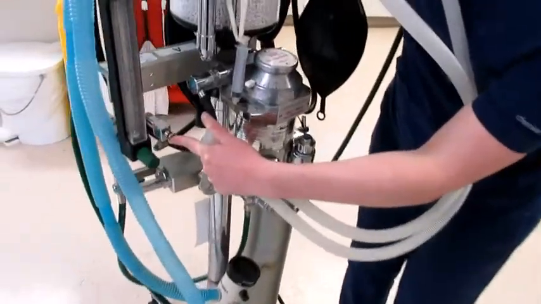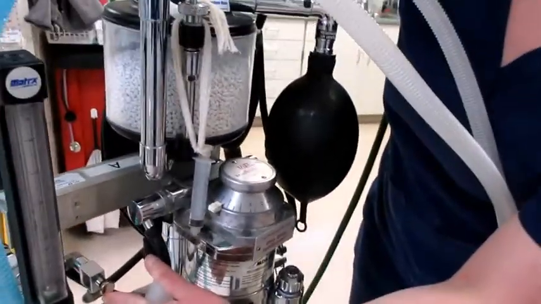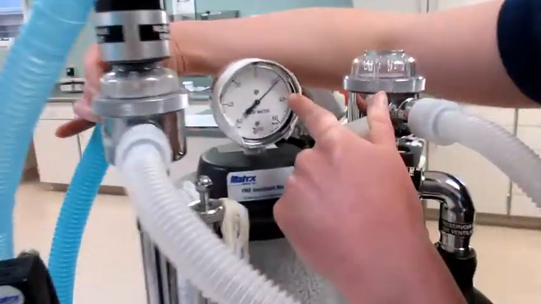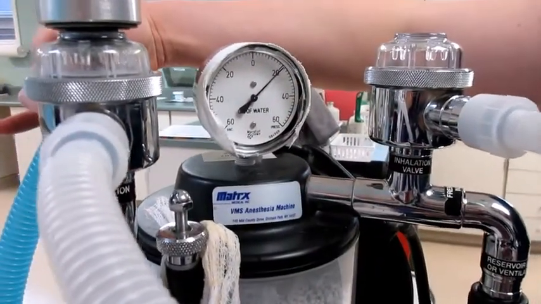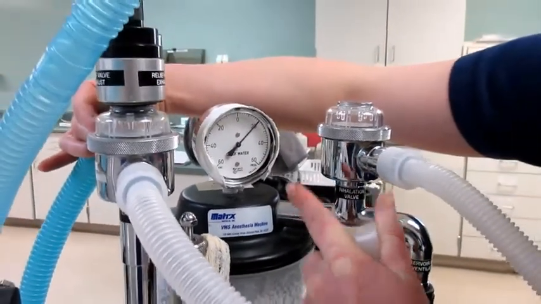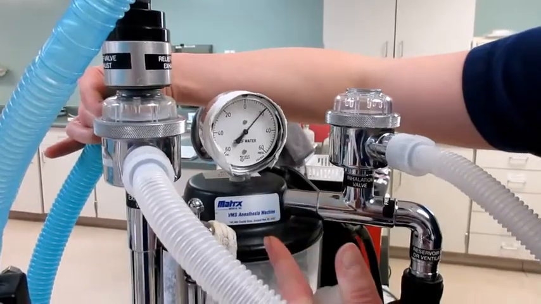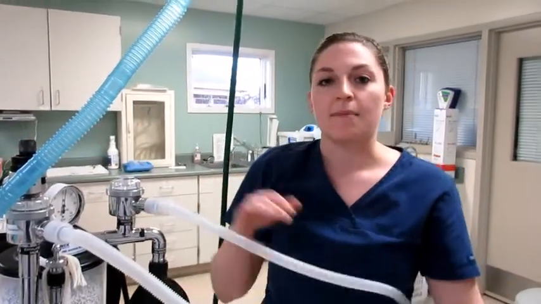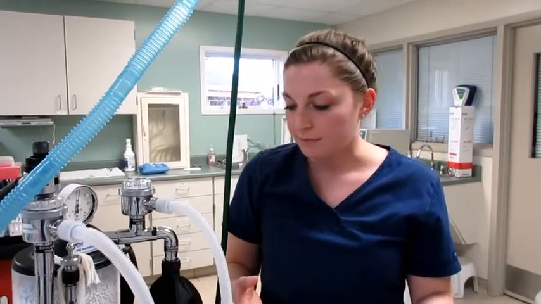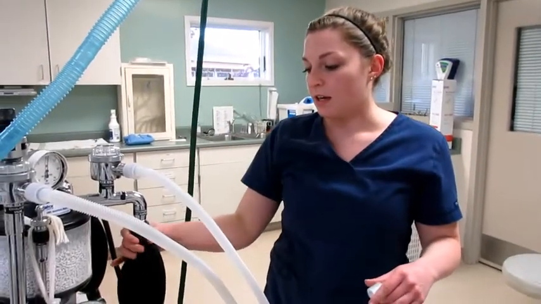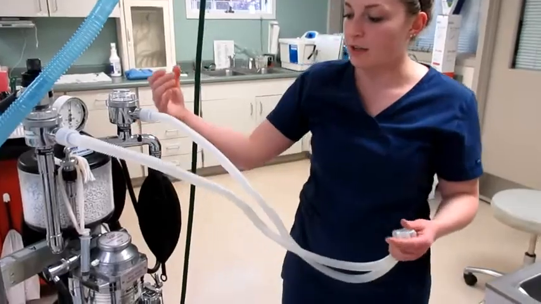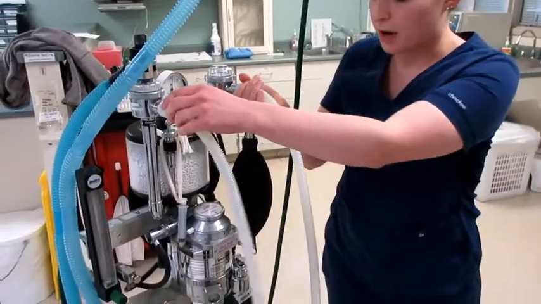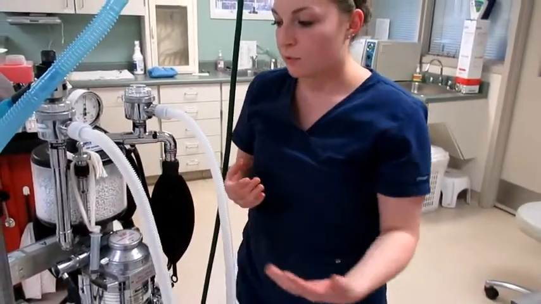I'm going to press the flush valve to get our manometer to read 20 centimeters of water, and you want to make sure that it is not going to drop faster than 1 centimeter per second, because if you're seeing that, it's going to indicate that there may be a leak in your system. If there's a leak, you'd want to check your bag, make sure everything is attached properly, check your absorber, make sure everything is tight, and find the source of the leak.